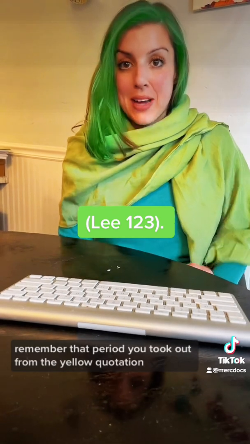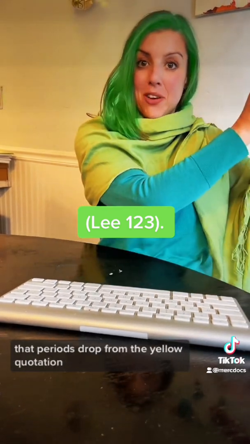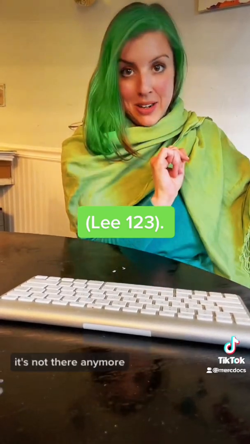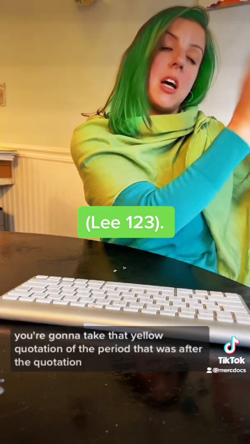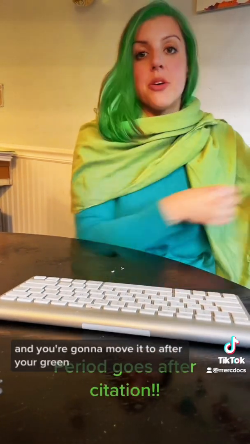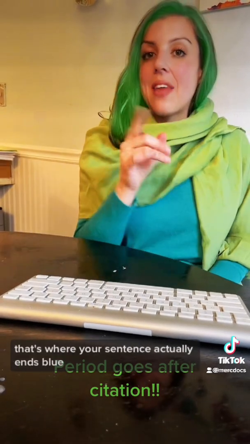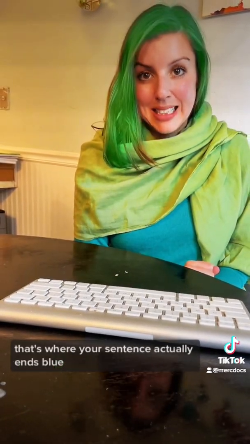Remember that period you took out from the yellow quotation? That period's dropped from the yellow quotation. It's not there anymore. You're going to take that yellow quotation, the period that was after the quotation, and you're going to move it to after your green. That's where your sentence actually ends.